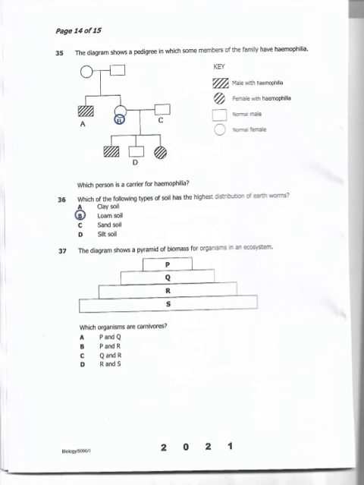The diagram shows a pyramid of biomass for organisms in an ecosystem. Which organisms are carnivores? So here this is a biomass. So this diagram is showing the mass or the weight of the organisms in an ecological system. So here we have S. These are obviously the producers.